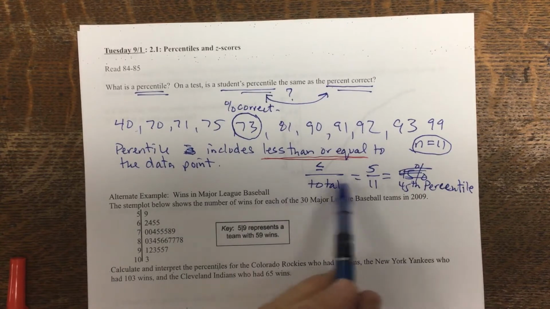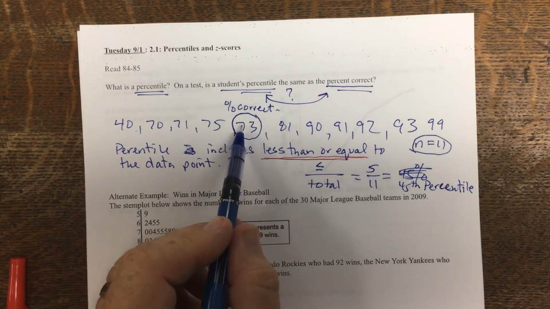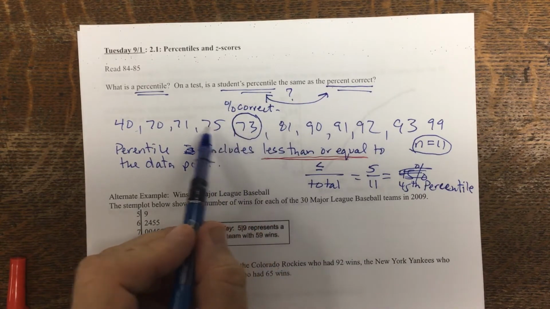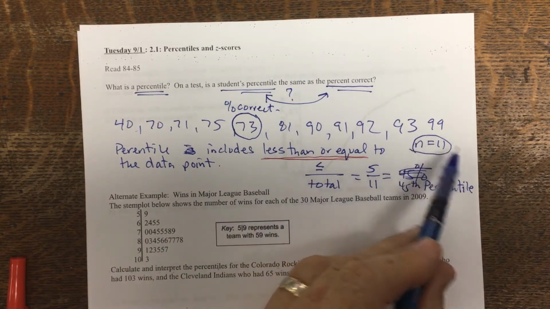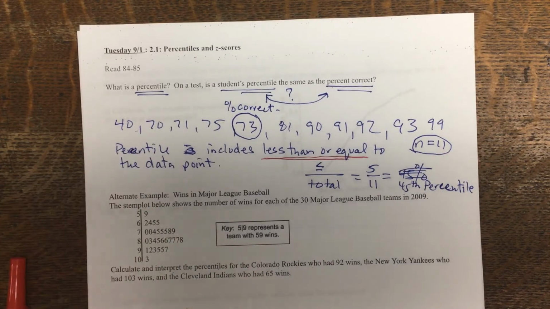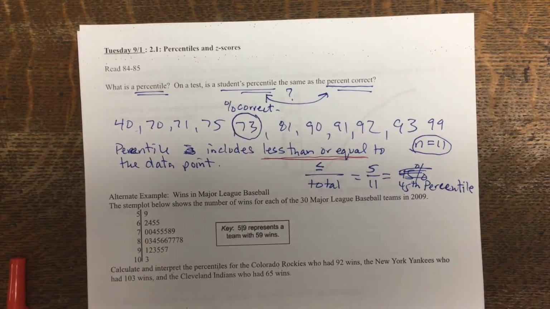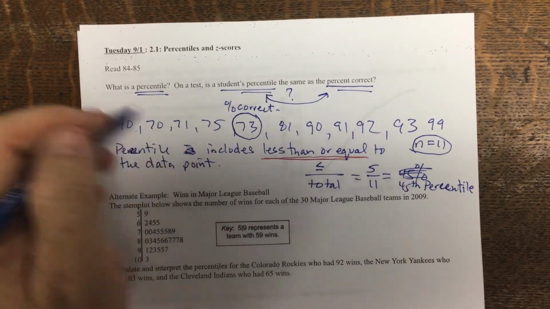So basically, all we're doing is finding the data point we're looking for, counting the number of data points below it or equal to it, and then dividing by the total number of data points. That is percentile. So our percentile is not the same as percent correct. And that's how they do the standardized test scores.